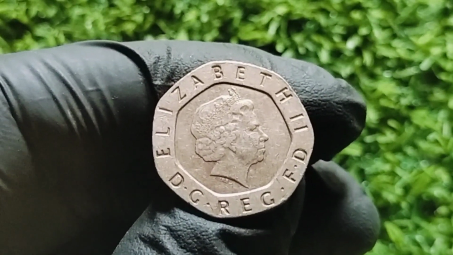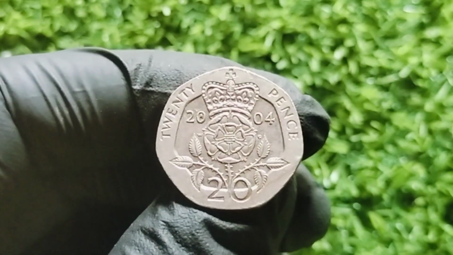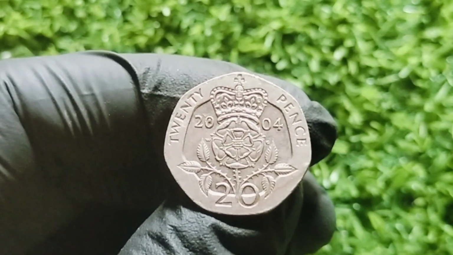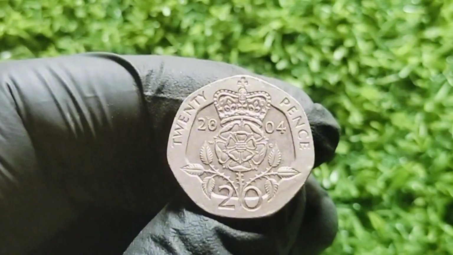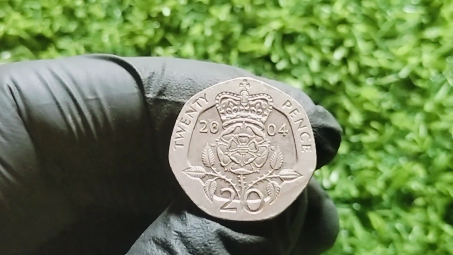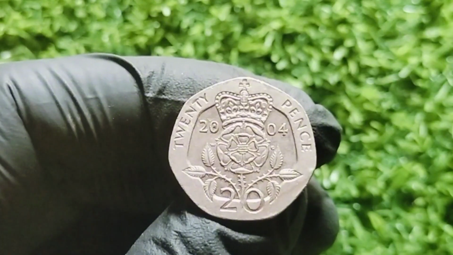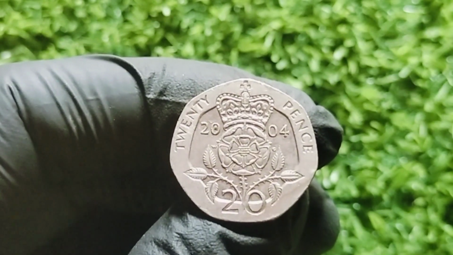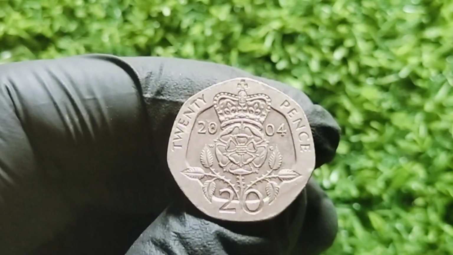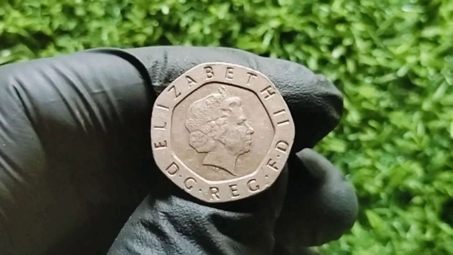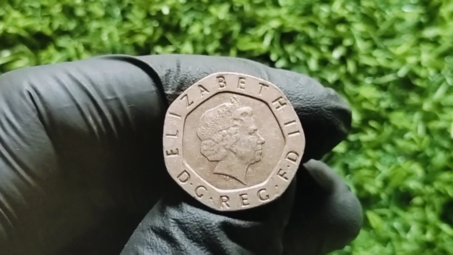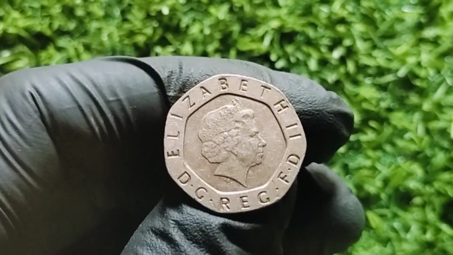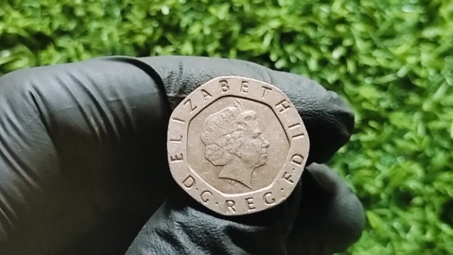The obverse of the 2004 20 pence features the fourth definitive portrait of Queen Elizabeth II, created by Ian Rank-Broadley, which had been introduced in 1998 and remained in use until 2015. This portrait is distinguished by its realistic, mature representation of the Queen, depicting her wearing the Girls of Great Britain and Ireland tiara, a piece of jewelry gifted to her as a wedding present in 1947.